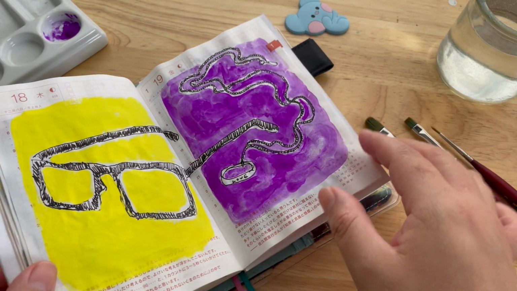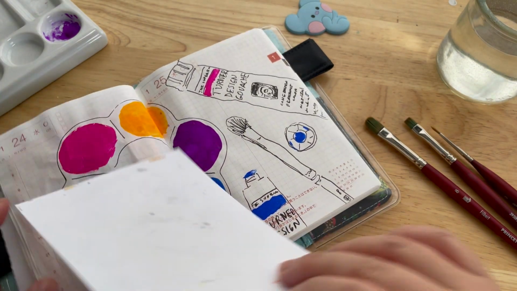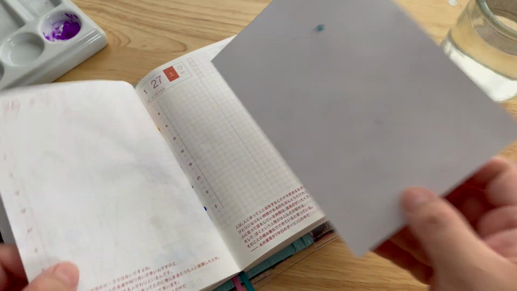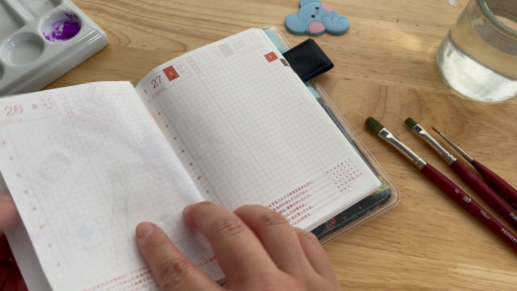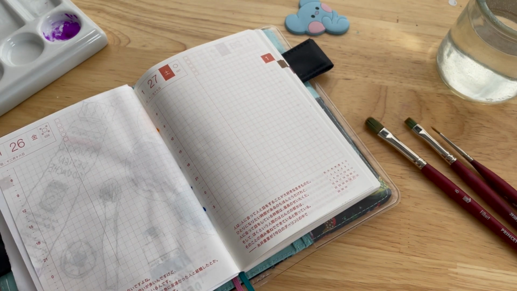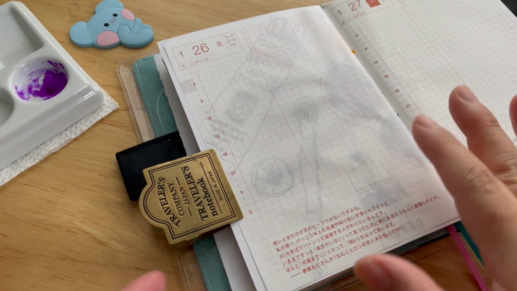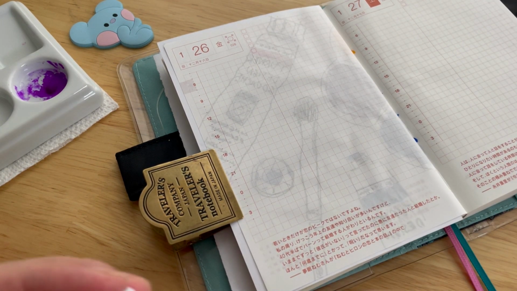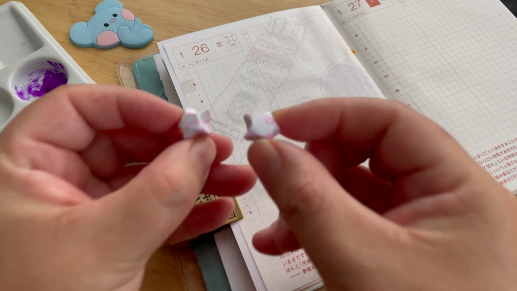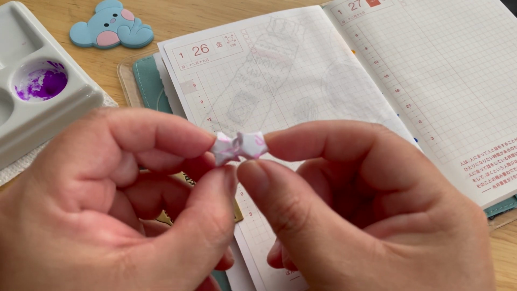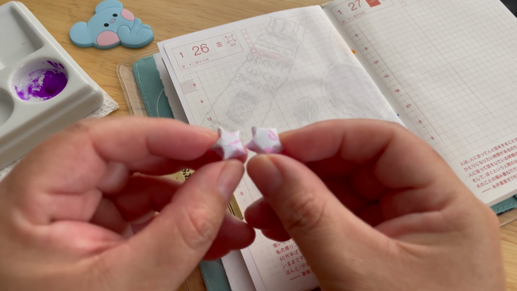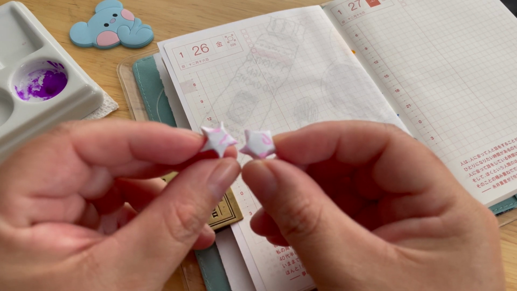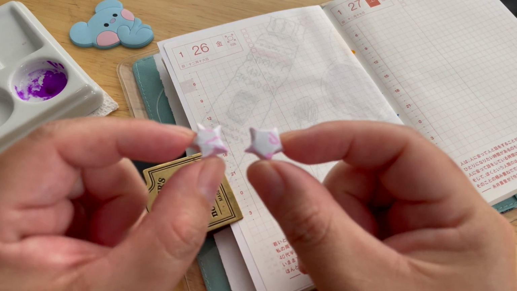Now let's get ready for today's day. Today is day 26. Okay, here I'm set. We have a white canvas for today, a whole spread. And today's inspiration are these two beautiful stars. They are paper stars that I made with my little niece during the weekend.